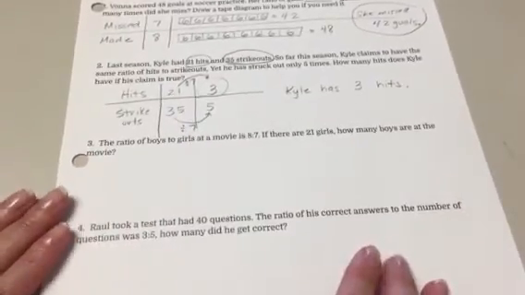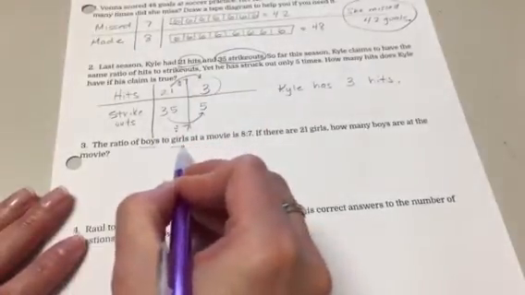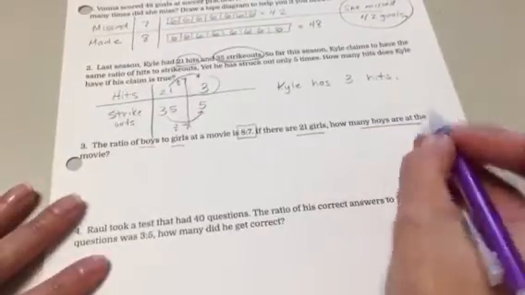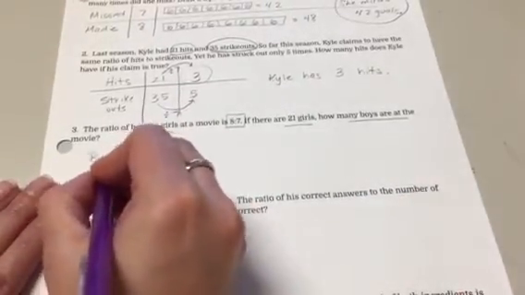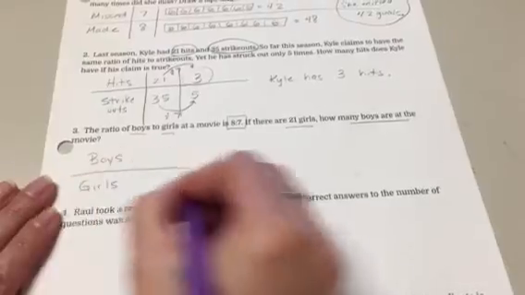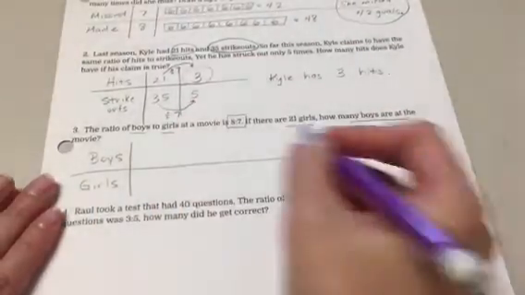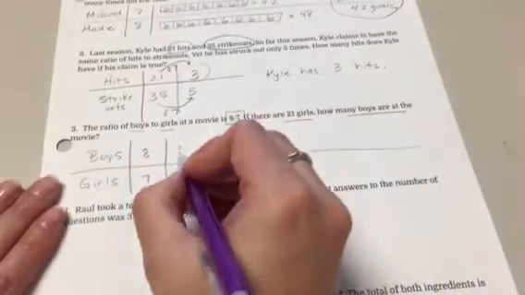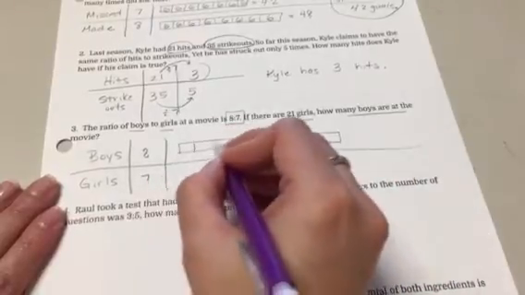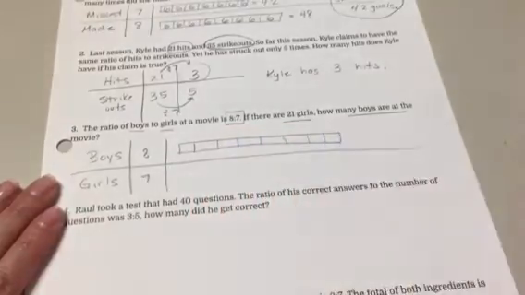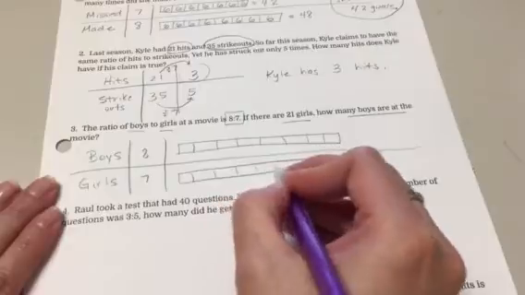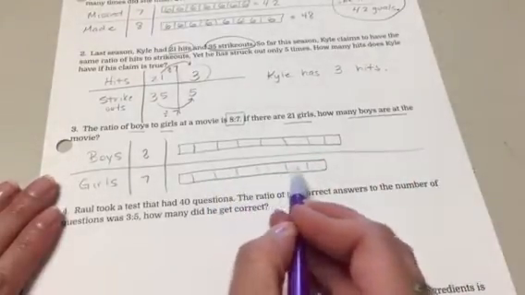All right, take a look at number 3. The ratio of boys to girls at a movie is 8 to 7. If there's 21 girls, then how many boys are there? So I'll help you get this one set up. We're comparing boys to girls. That's our first step, is to label. Second step is to write the ratio, 8 to 7. Next step is to draw your boxes. 8 boxes and 7 boxes.